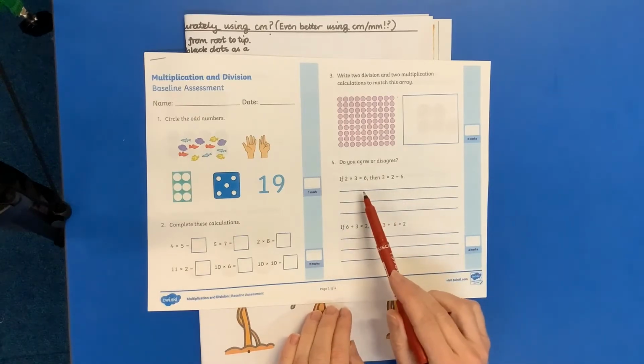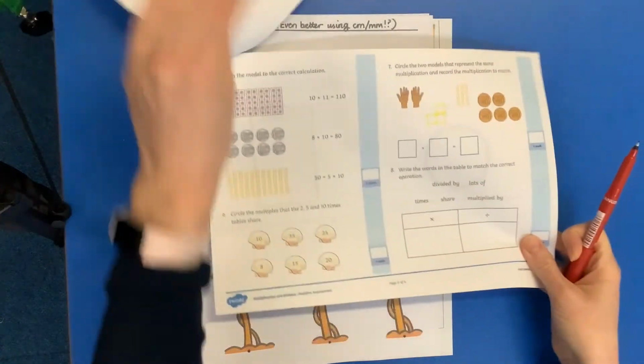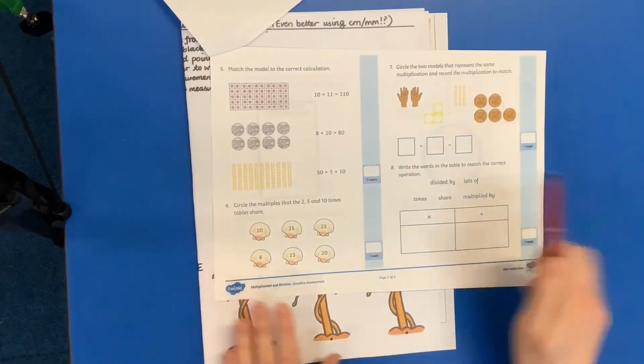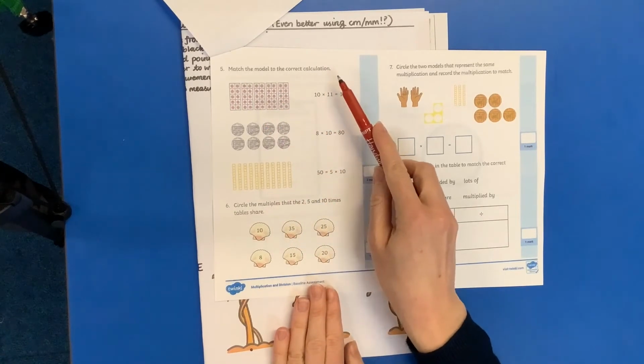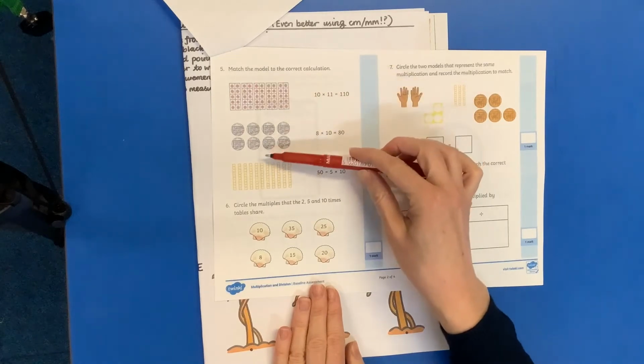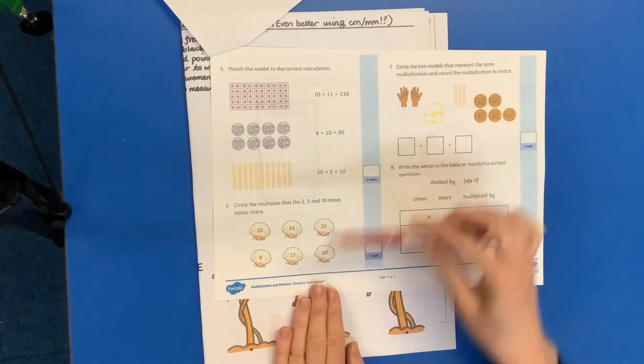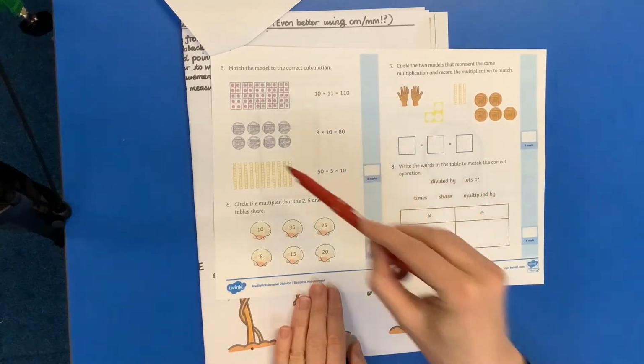If you say disagree, you're going to say because and give a reason as well. Well done. Okay, so the next one. Now, match the model to the correct calculation. So which of these 3 arrays, or the sort of thing we see on Fact of the Day, matches the calculation on the right? And you can draw lines to match them up.